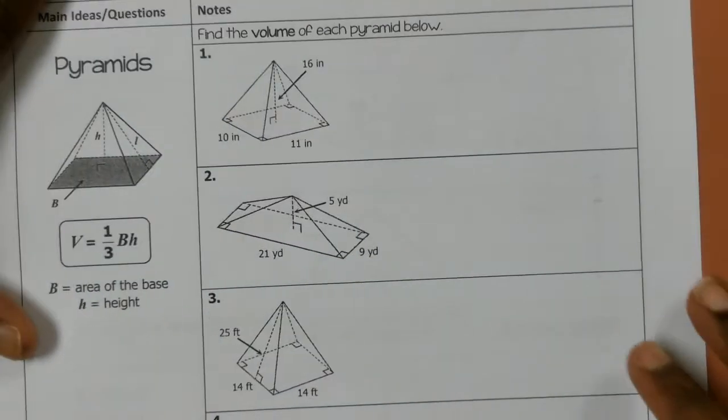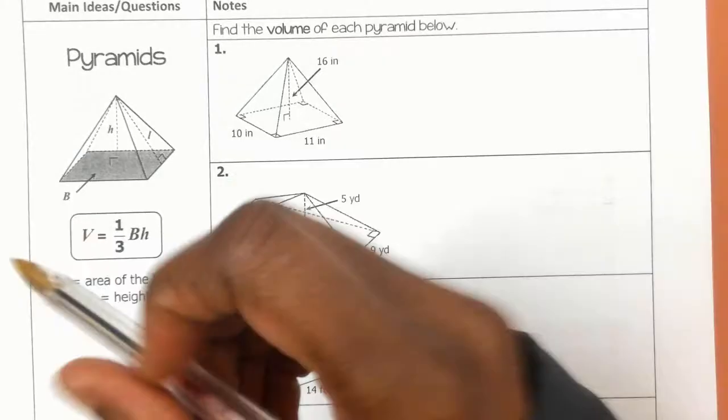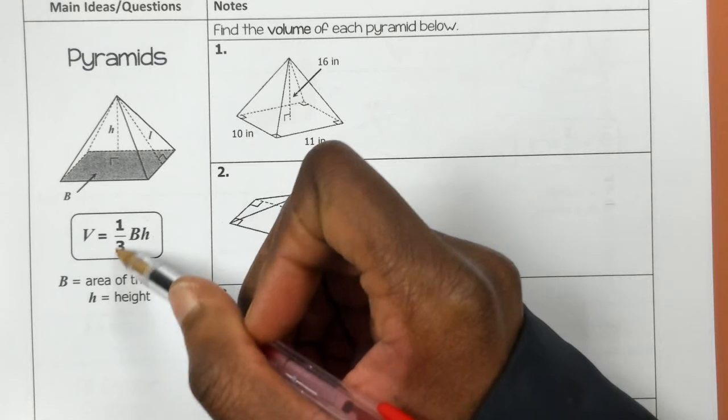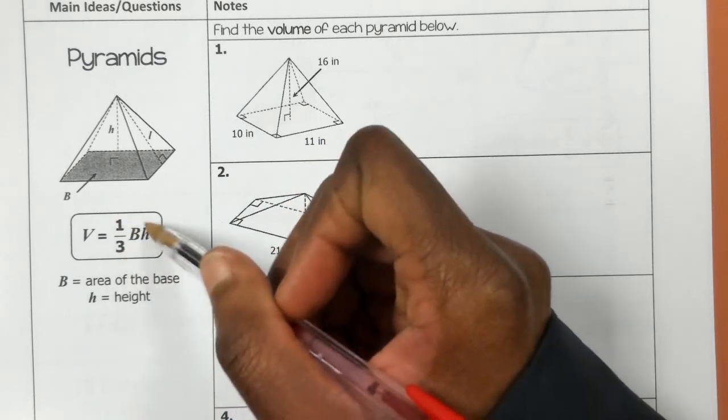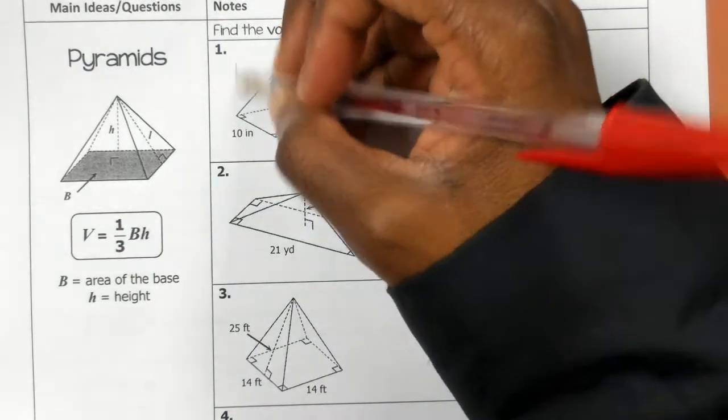Okay, so that's the volume of prisms. The volume of pyramids is similar. The formula only has divided by 3. That's the difference. So it's 1/3 of the volume as if it was a complete prism.